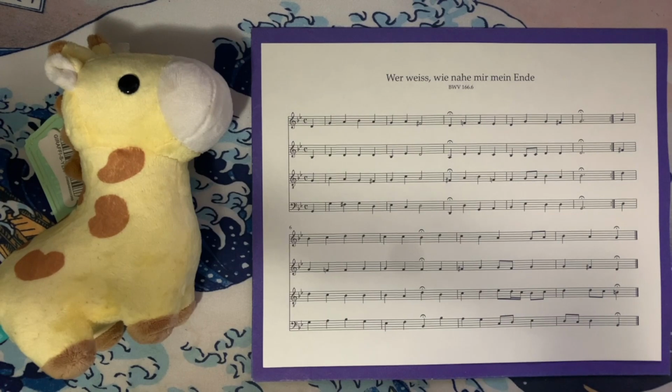Forrest here, again with another installment of my complete analysis of all of J.S. Bach's chorale harmonizations. Today we're looking at "Weiß, wie nahe mir mein Ende," which translates to "Who knows how near to me is my end." This is a pretty straightforward chorale, not too much to say about it before the analysis, so we're just going to hop right in.